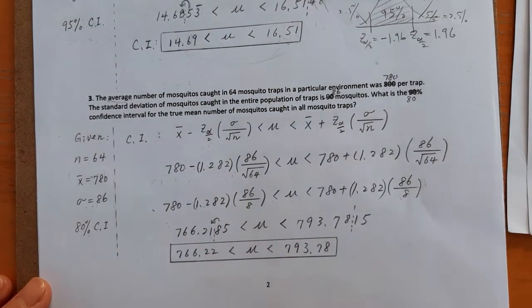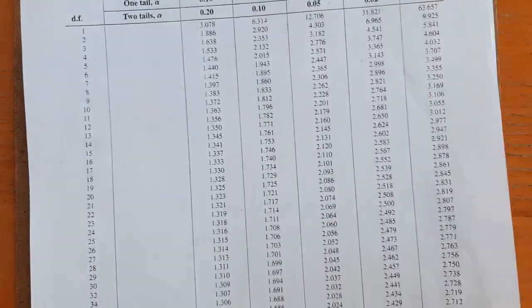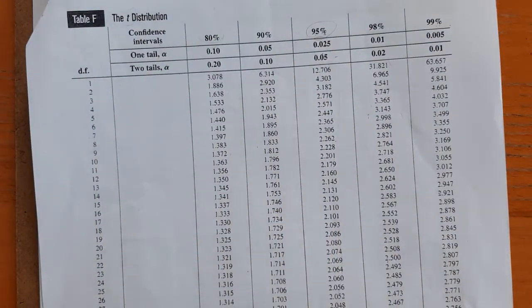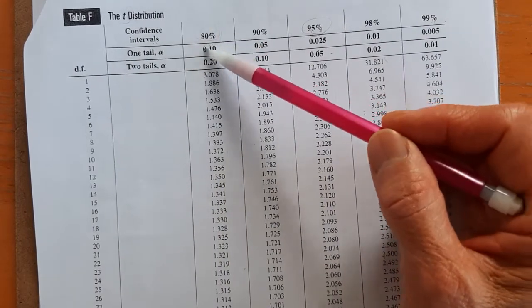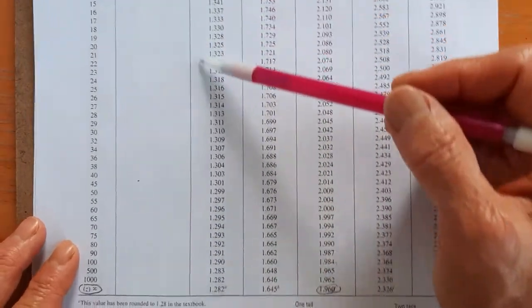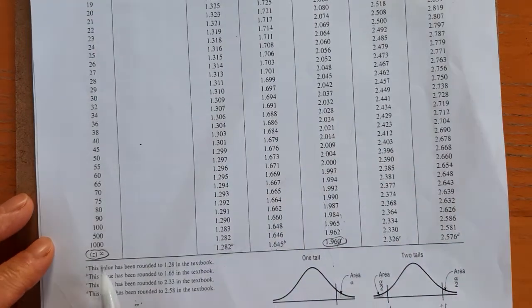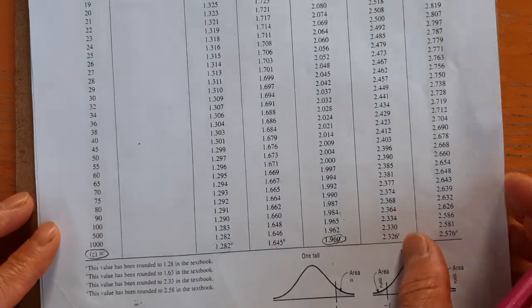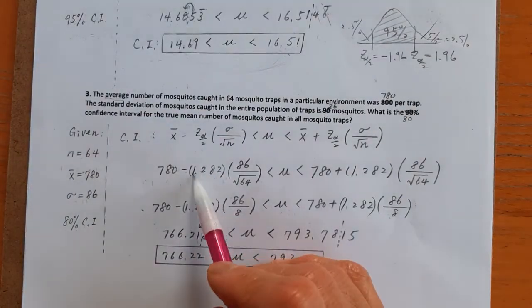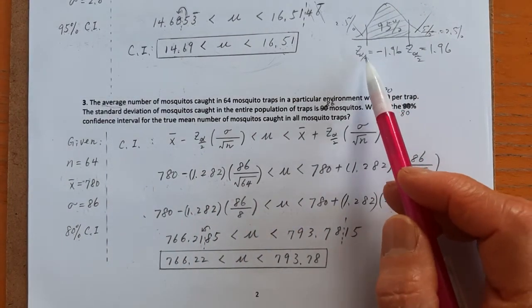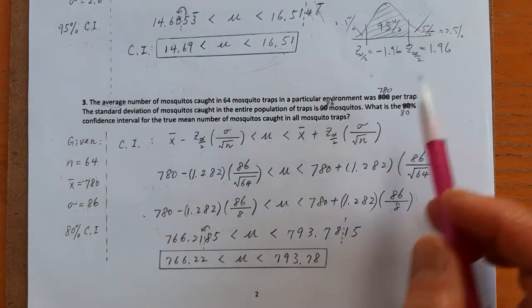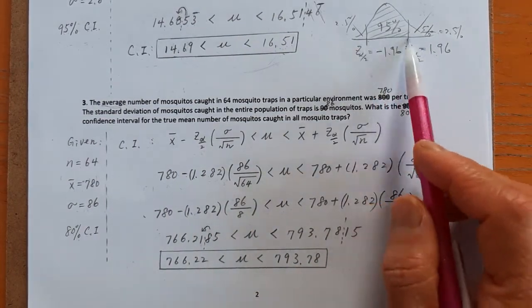So go to the T distribution table, 80% confidence interval on the top, go down to the bottom line, Z score. The Z score is 1.282. There are two sides: negative 1.282 and positive 1.282.